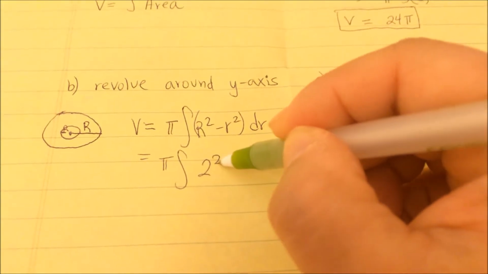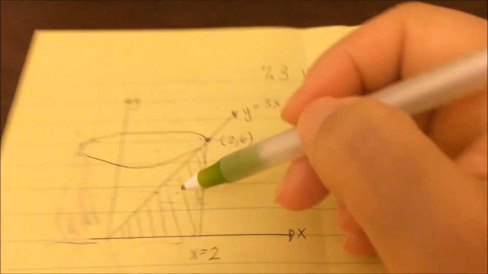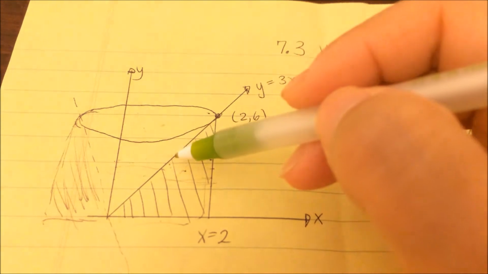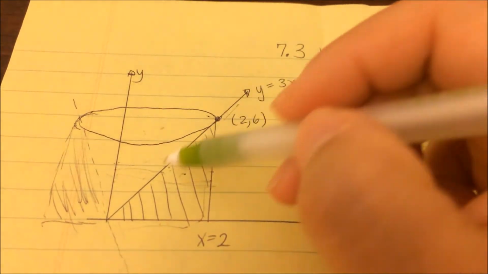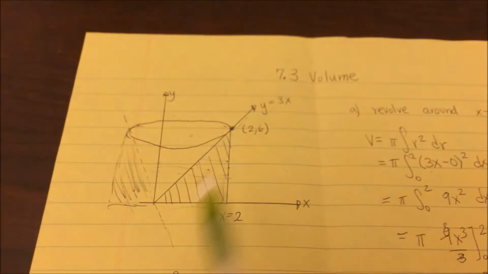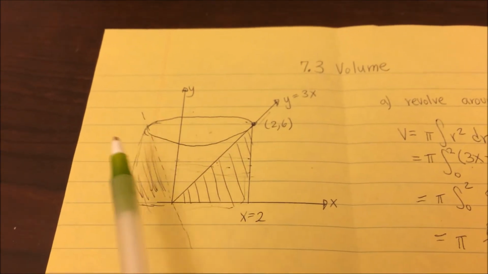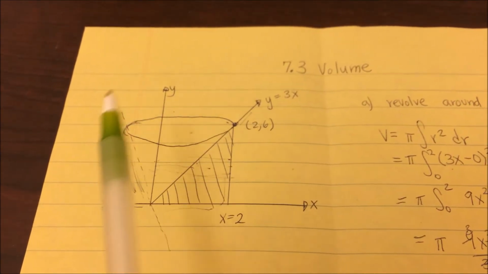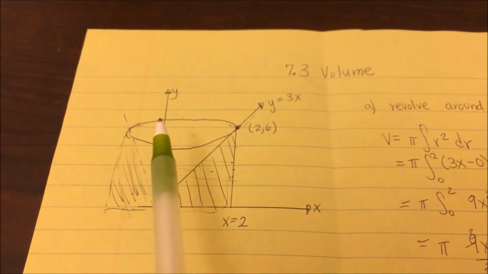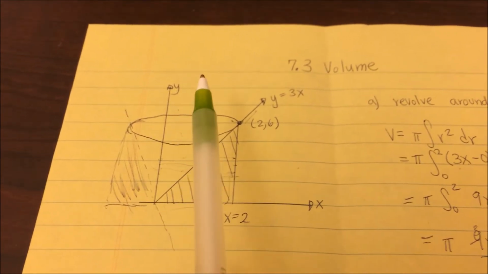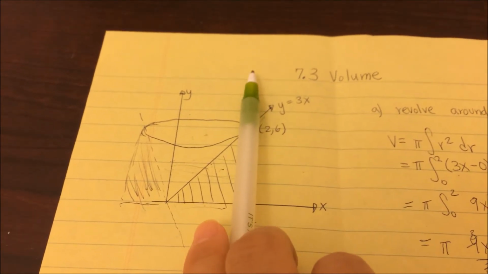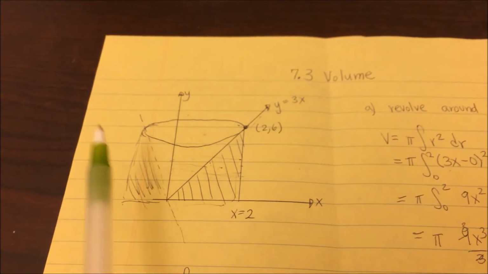So that's going to be 2 squared minus, and then my little r. The little r is this gap right here, the hole that we have. So it's going to be this right here minus this. Now, here's the tricky part. If I'm spinning it around the y-axis, which is vertical, then I need an x equals. Like x equals 2 right here, it's vertical. So if I spin around vertically, it's x equals.